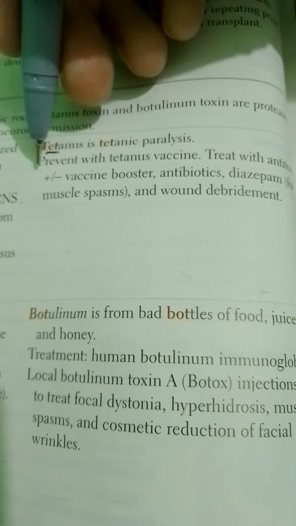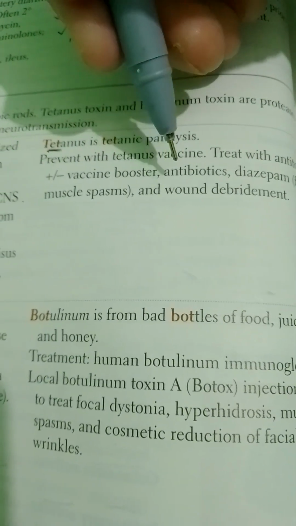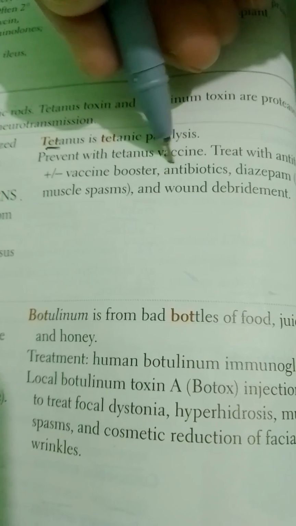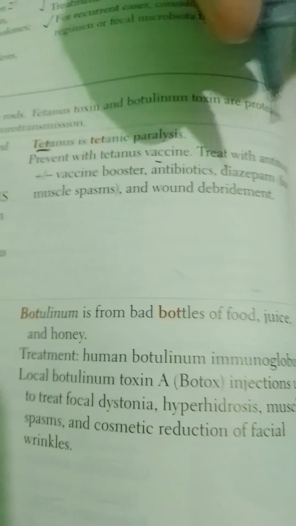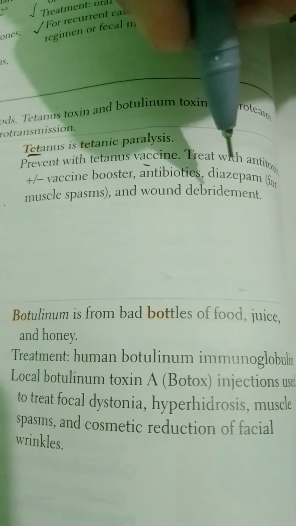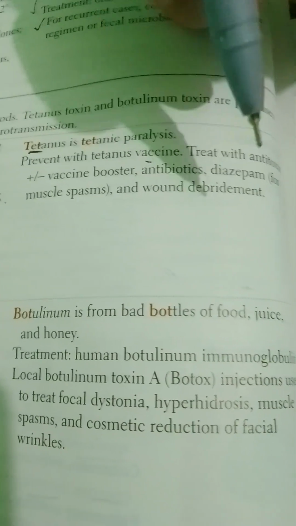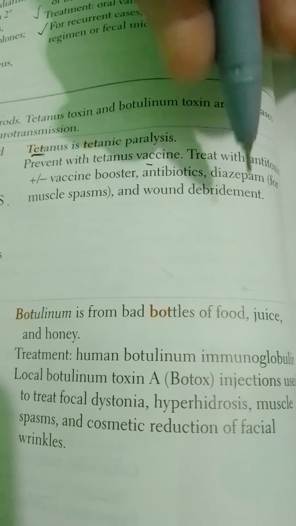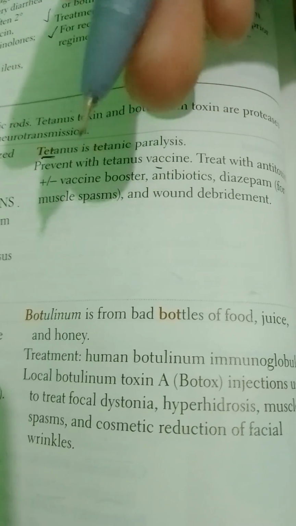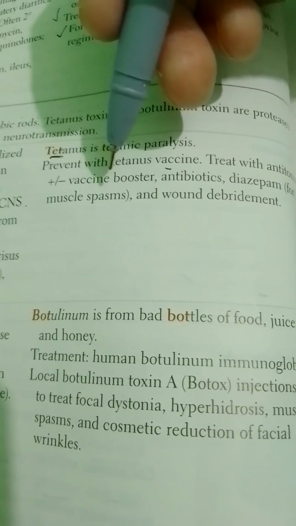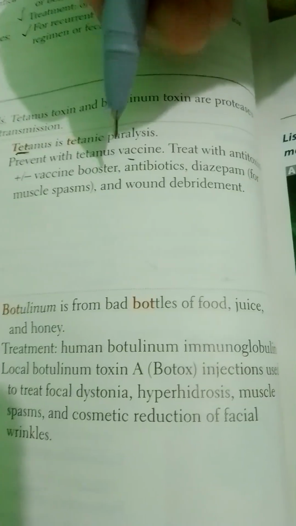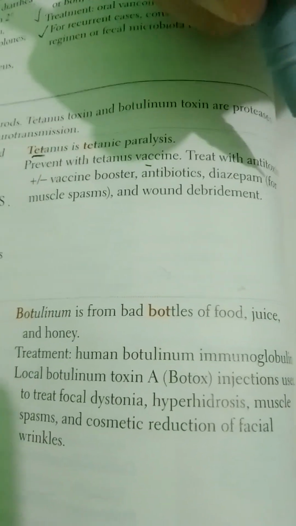And how can we prevent it? It's very easy, we have to give vaccination against tetanus. And we can treat it with antitoxins. We have to give antitoxins, and according to the patient's situation, we can give vaccine boosters also, or not. It depends on the patient's condition, but antitoxin is a must.